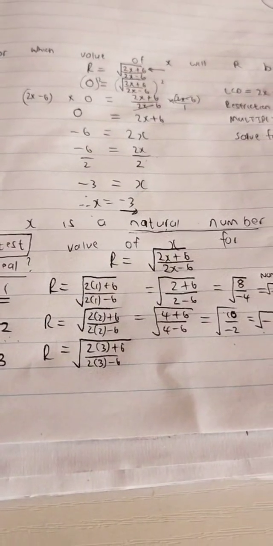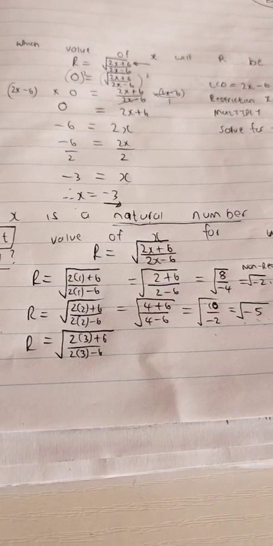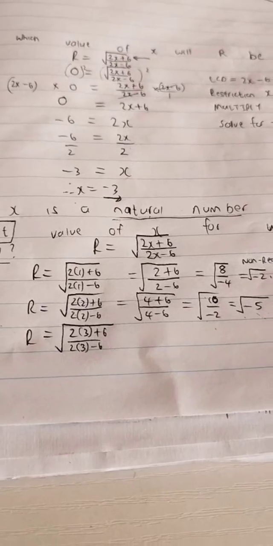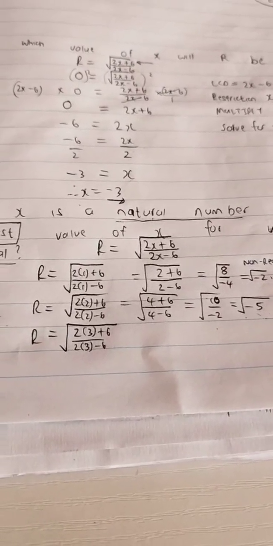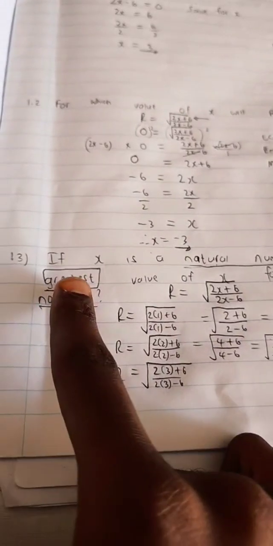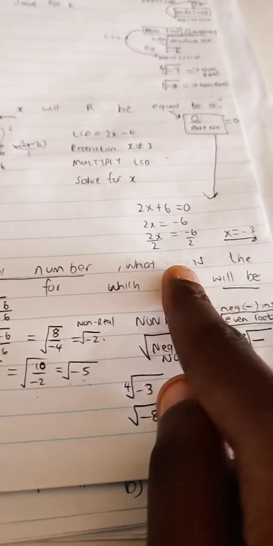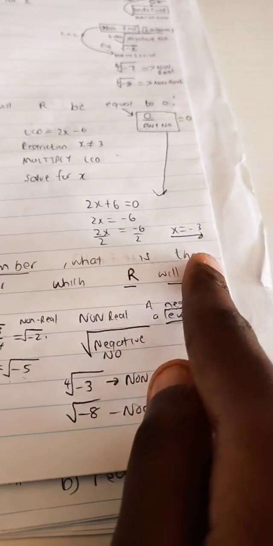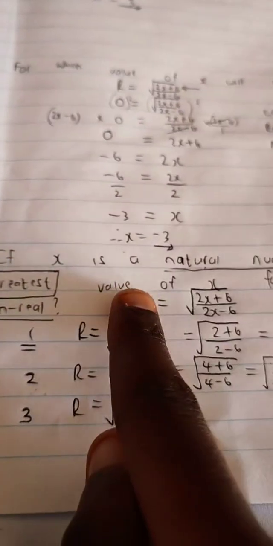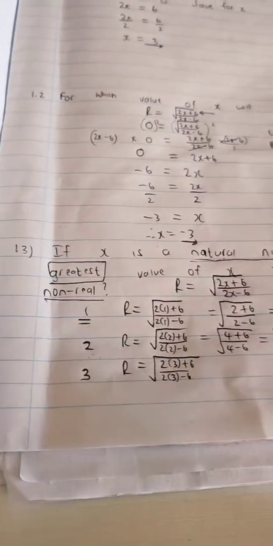Because remember, what is the question asking? If x is a natural number, what is the greatest value of x for which r will be non-real?